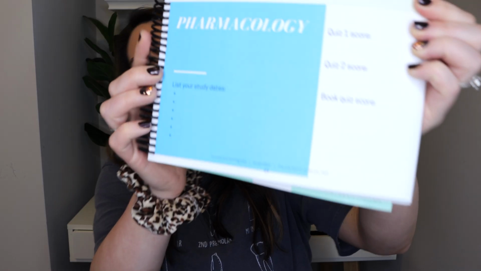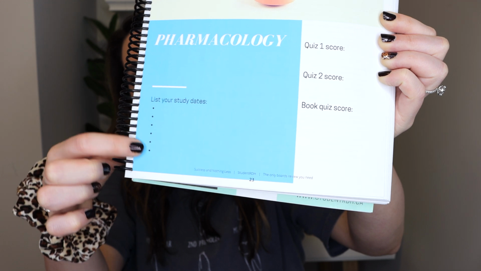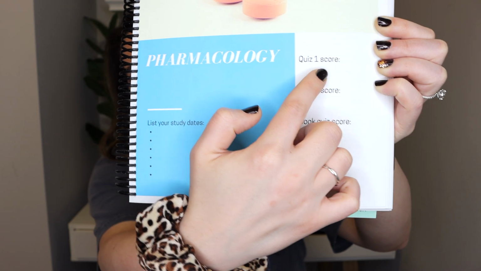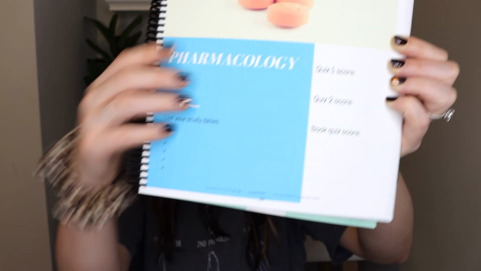And I love how at the beginning of each section you can list your study dates, and I actually did that when I used her book, so you can keep track of how often you're studying. Also the quiz 1, quiz 2, and then your book score. You generally have 2 quizzes for each module online, and then you also have a book quiz as well, which I love, because I know some people like interacting with physical information more.